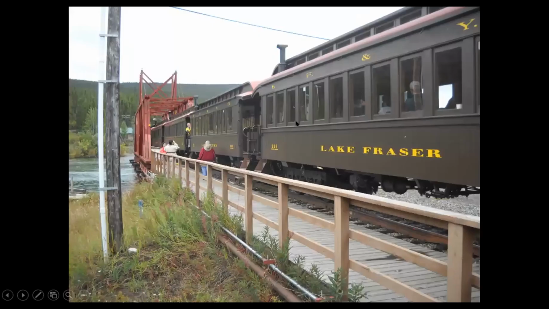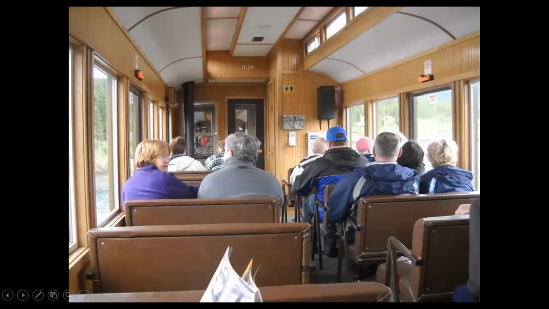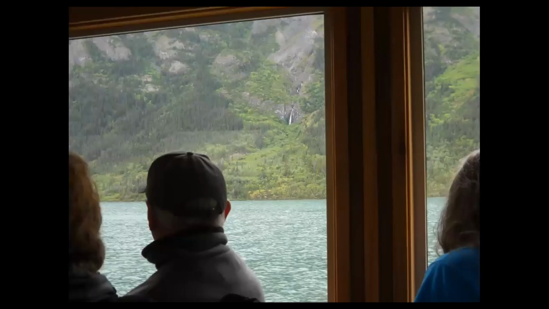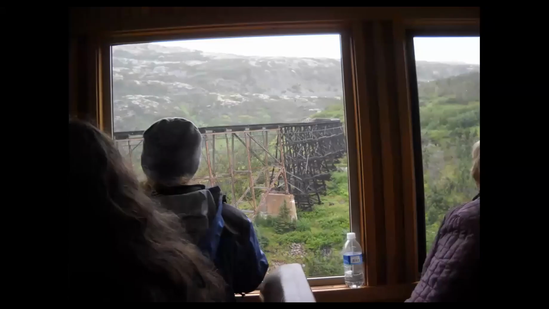So now we're going to go back by train. So here's our train. Here's Barbara waiting for me. She's afraid the train's going to take off without me. But I wanted to run back and get a picture of the train first, and I got back on in time because here we are inside the train. So this is what it looks like. And I took a few pictures as we're going back to Skagway, a little waterfall across the lake. Trestle.